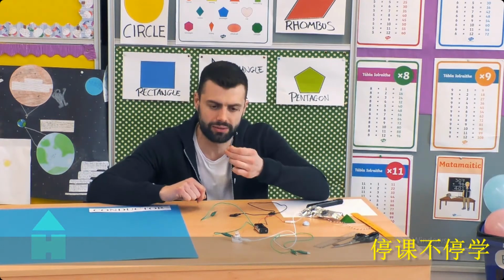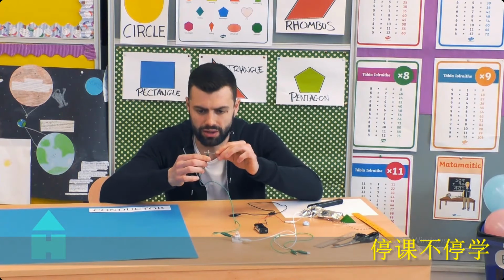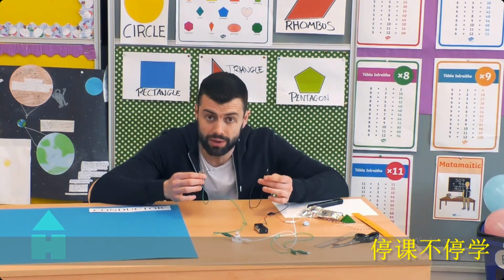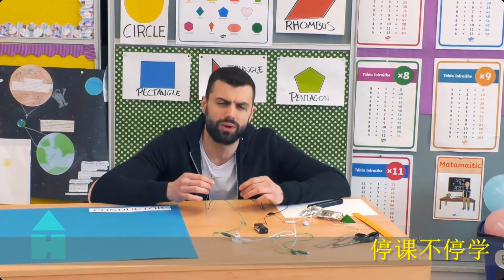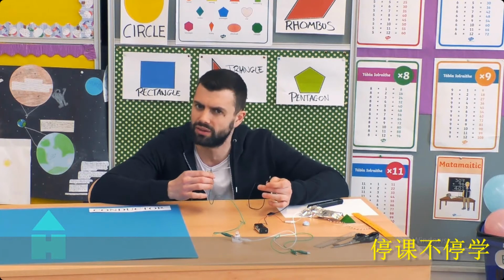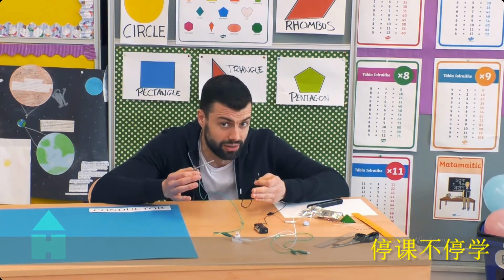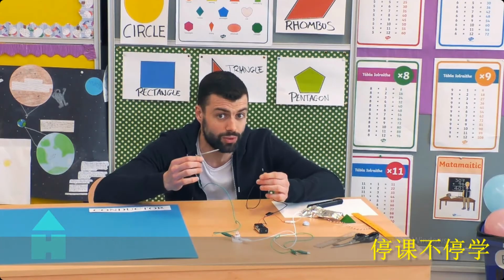How about the nail? Okay, I'm going to connect the green wire. And if I attach the black wire and the bulb lights up, it means it's a conductor. Let's have a little prediction. What do you think is going to happen? Do you think it's going to light the bulb up and therefore go in the conductor pile? Or do you think it's going to stop the electricity flow and therefore it's an insulator? 3, 2, 1.